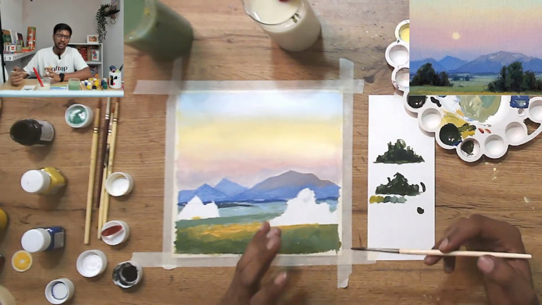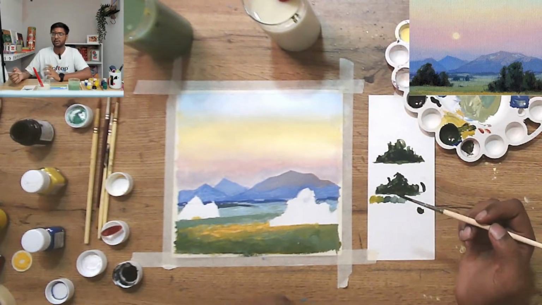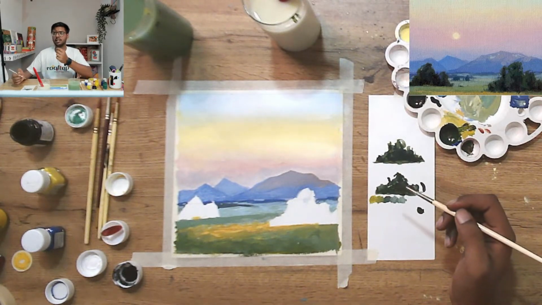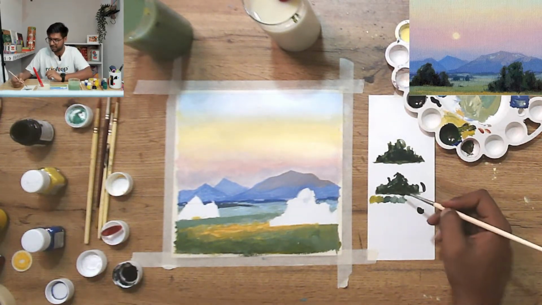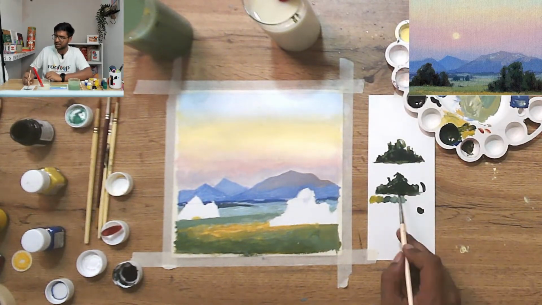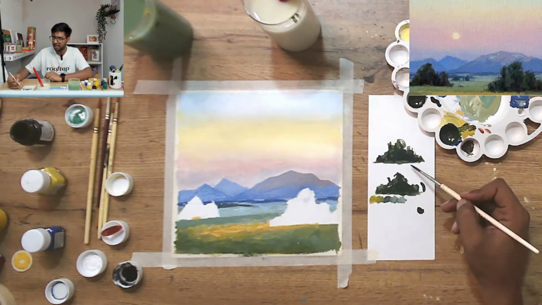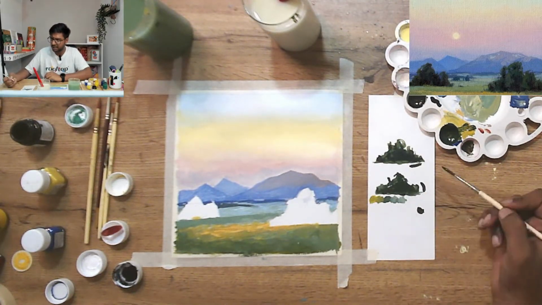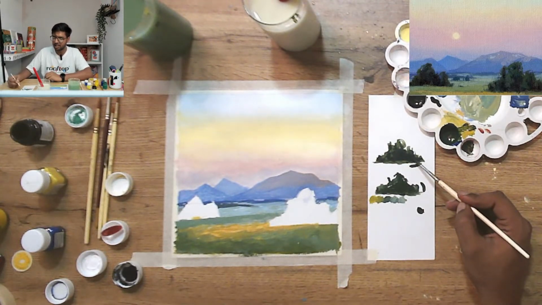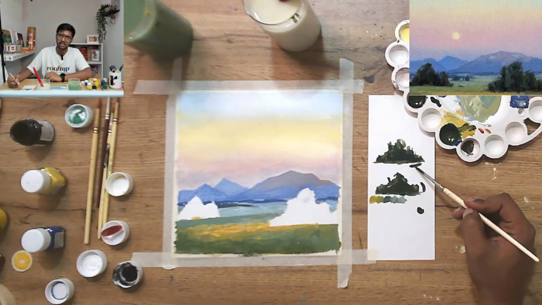So you can use black, but whenever you do use black, you always try to use it as a last option, or you try to use it as minimal as possible. So here, if I add this, you can see how much darker it is from this. So instead of black, we can add red to it. You can see this is the green we were using. This is the color we got when we mixed black into it. And this is the color we got when we mixed red into it.